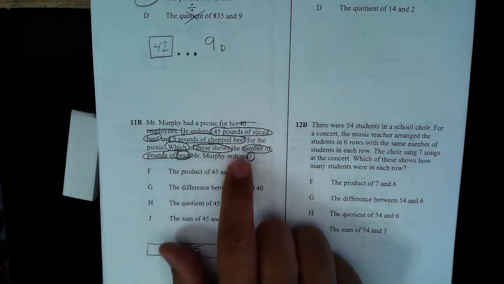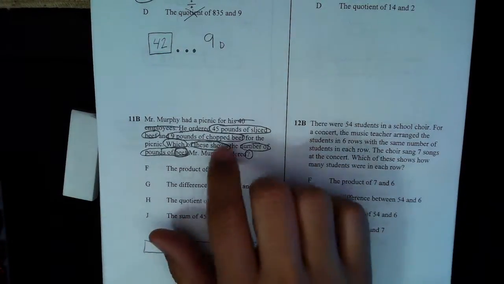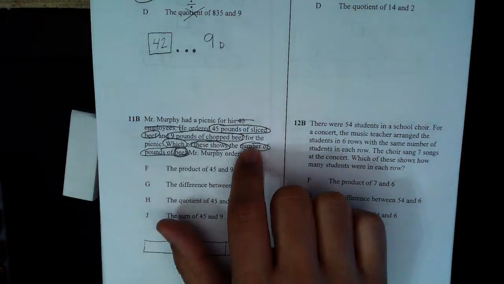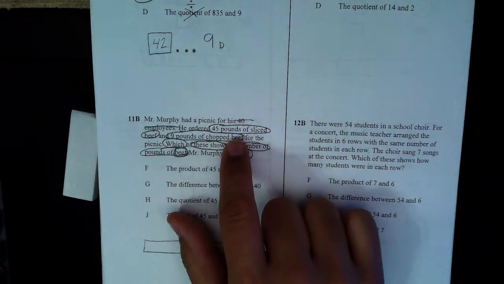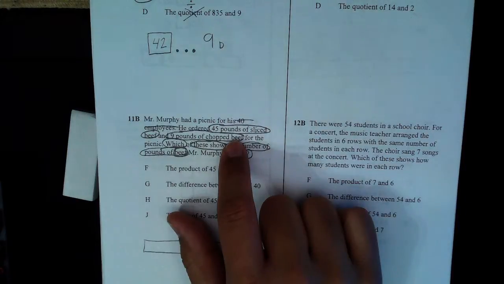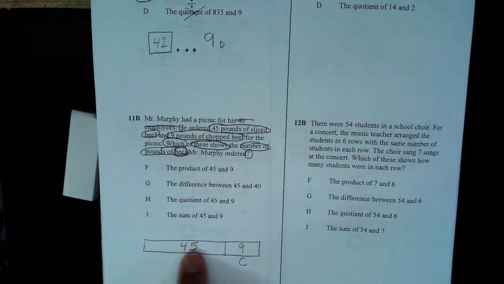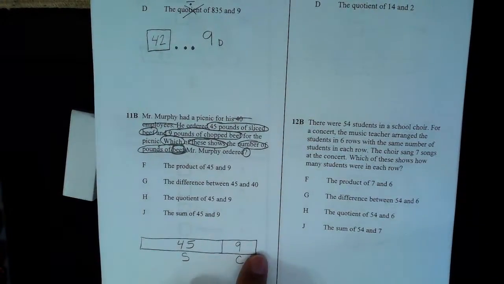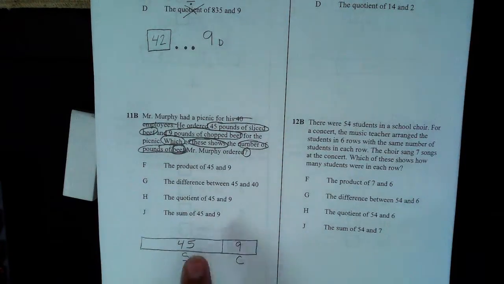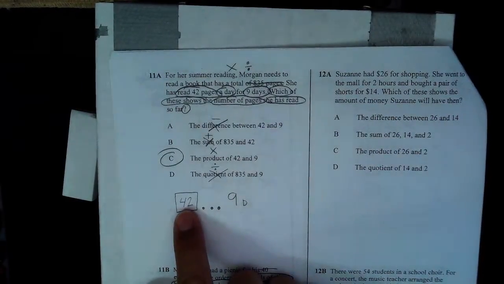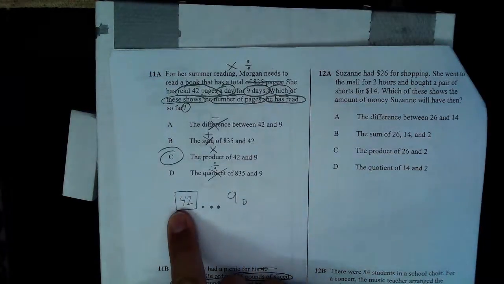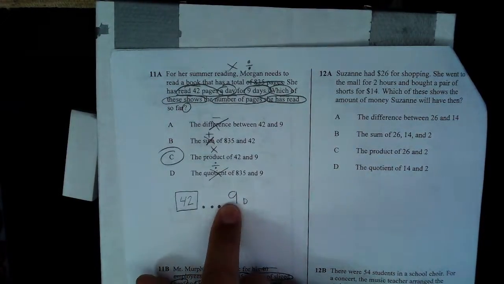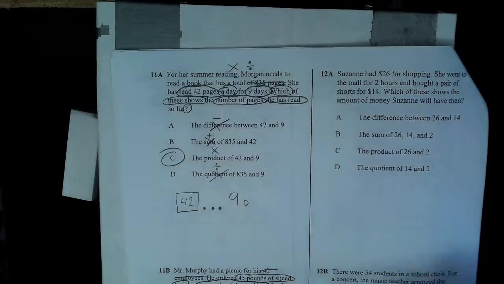No. See, division is really good if you're going to be sharing or if you're going to be making groups. But here, they're not telling me anything about him putting it into smaller groups. I do see my number getting bigger because I see that the bar got longer. But for multiplication, I need to have the same number over and over again. So like if I look back at 11A, it was 42 every day. So 42, 42, 42, 42, 42, 42, 42, over and over again.